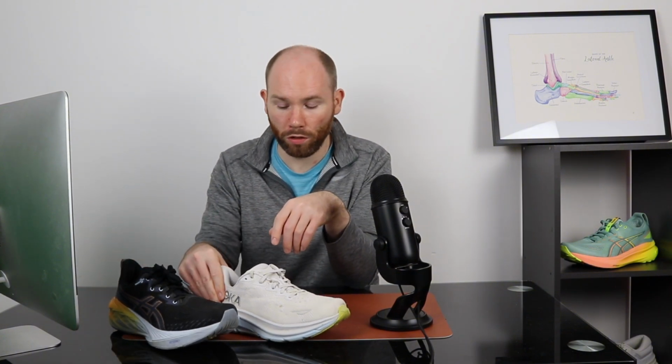Then you've got an engineered mesh on both shoes on top. Both tongues are gusseted, but the Clifton's is nice and padded, so more comfort, versus the lighter weight, thinner tongue that you get on the Novablast 4. You've got mild stiffness in the heel counter on both shoes, and now stiffness in the heel counter just helps cradle your heel, keep it centered in the shoe.